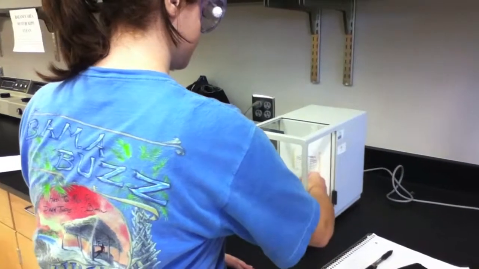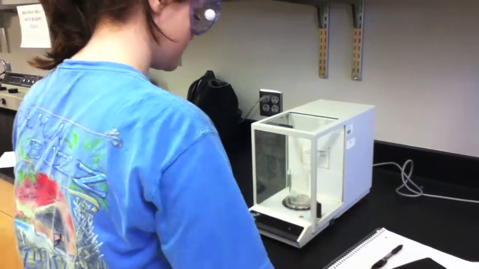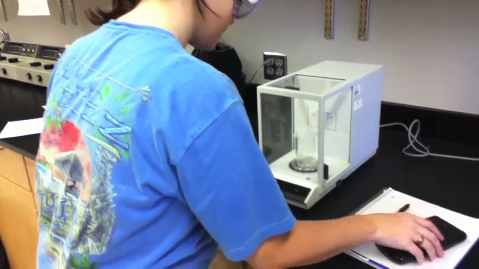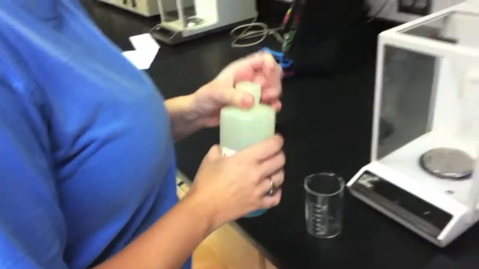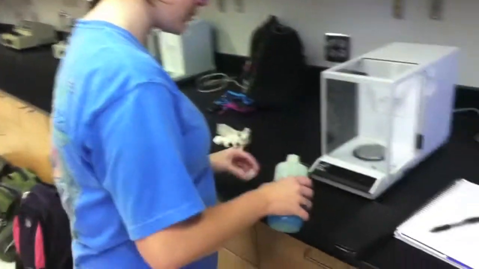So after tarring the balance, Myriah is obtaining the mass of her beaker, and that is 70.196 grams. So she is removing the beaker and adding her sample.